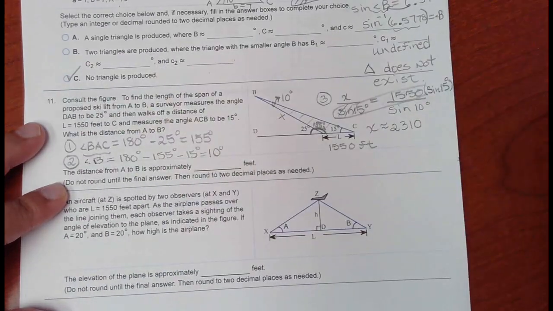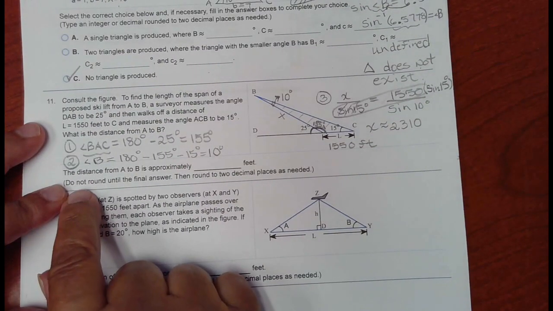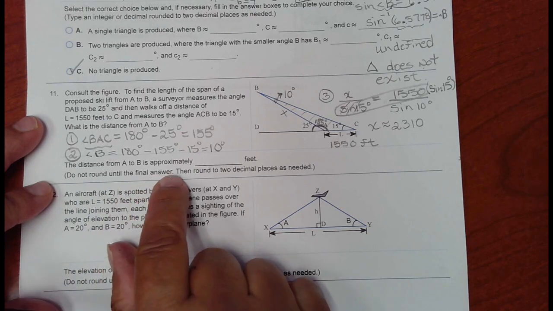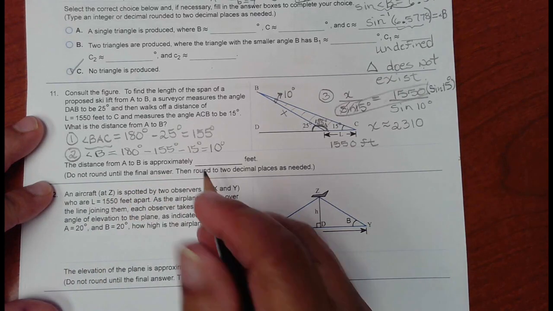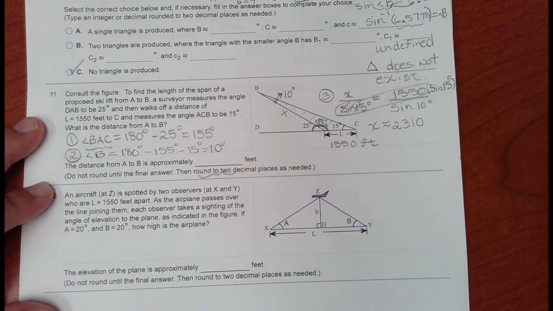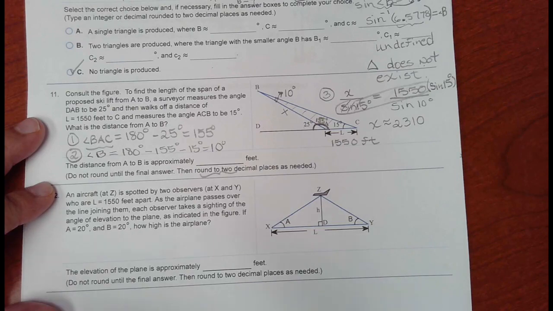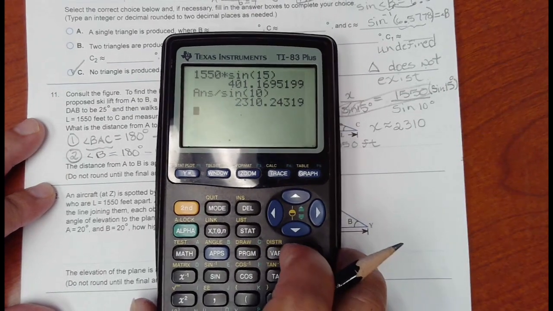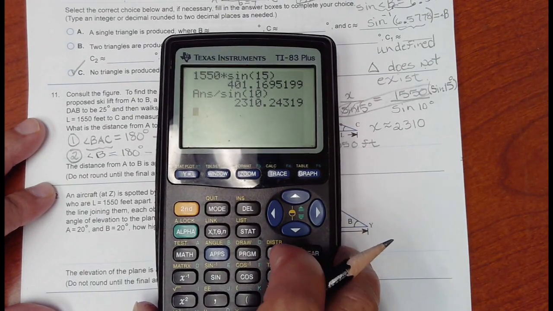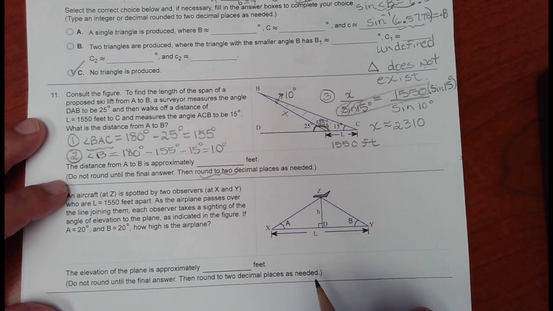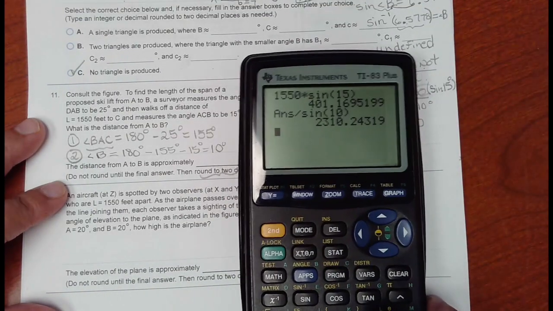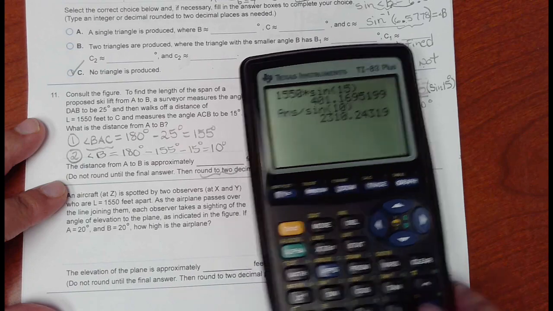Just hold on to more than 2 decimals as you're working the problem, preferably 4 to 5 numbers after the decimal. But if you're leaving everything in your calculator window, you're even going to be more accurate than that as you go along. So now rounding to 2 decimal places would be 2,310.24. And you have all these answers on the last page or two of this outline so you can check as you go along.